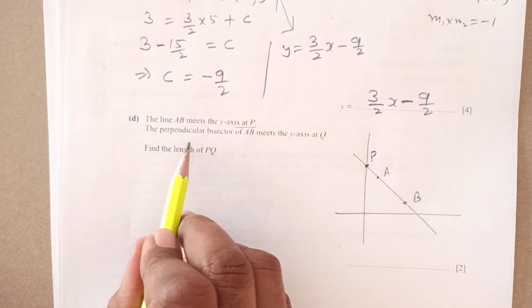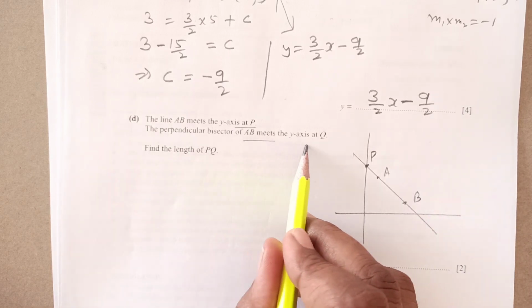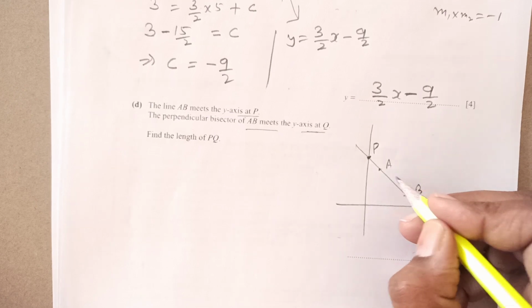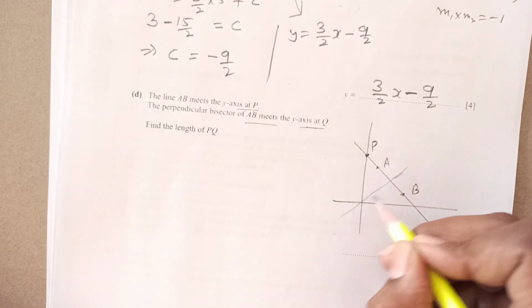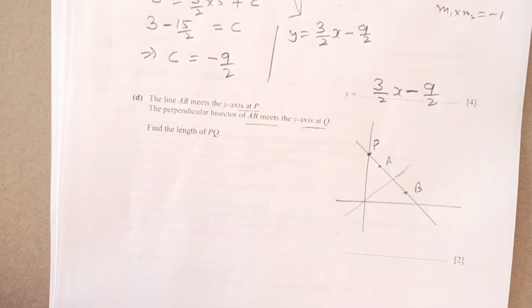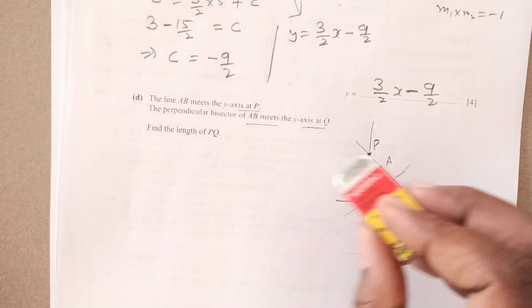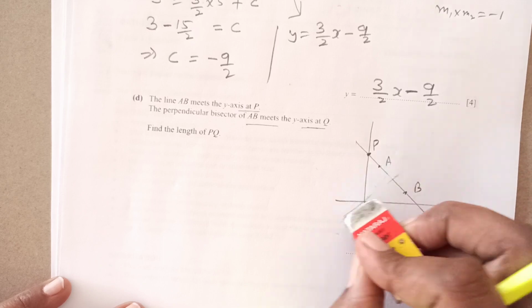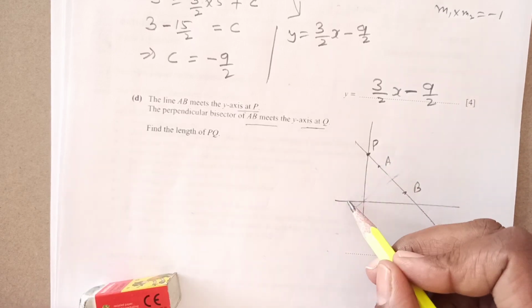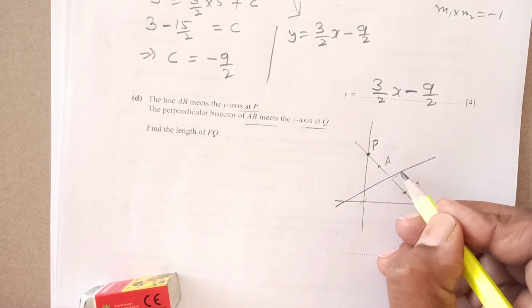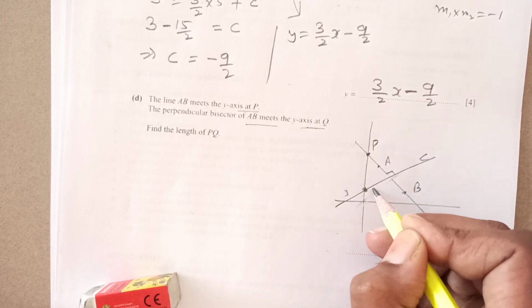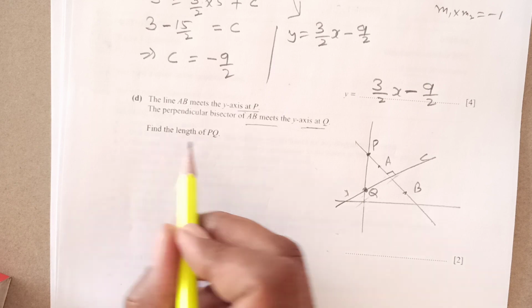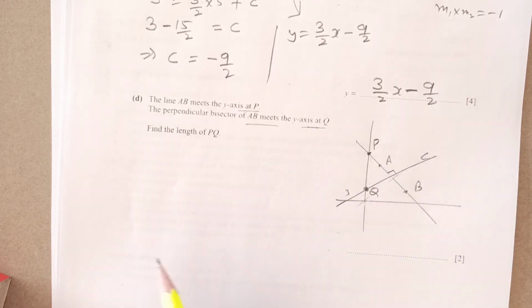Okay, the perpendicular bisector of AB meets the y-axis at Q. So the perpendicular bisector can be up and down anywhere, not in the center, because we don't know the exact position. I'm just taking it like this. So let's say this is the perpendicular bisector CD. It meets the y-axis at this point Q. Right, find the length of PQ. We are looking for the length of PQ.